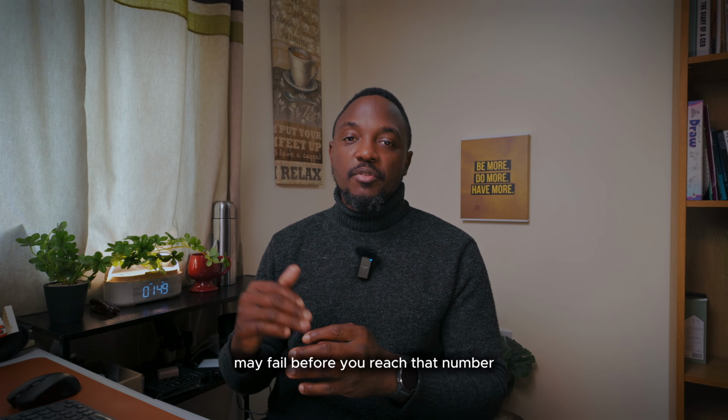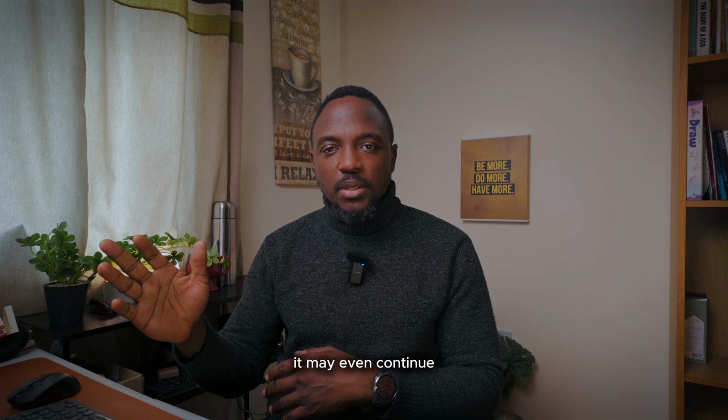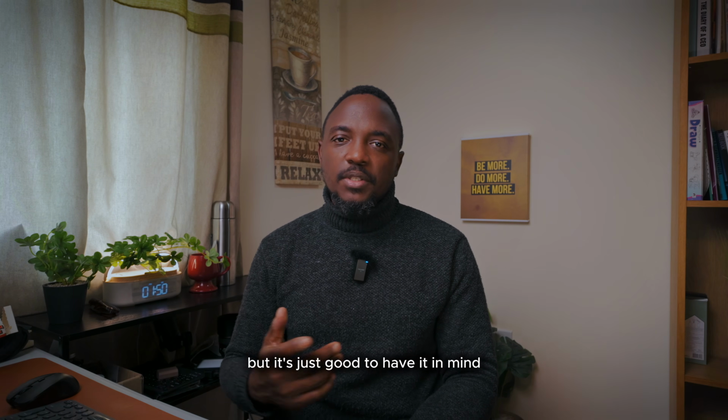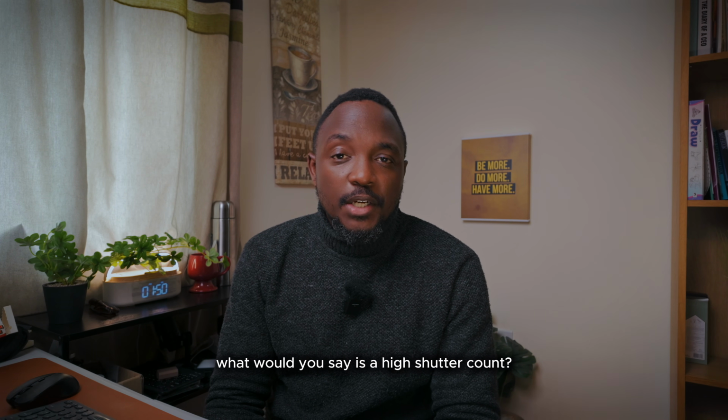So the camera shutter may fail before you reach that number or around that number, or it may even continue and surpass that number before it fails. But it's just good to have it in mind. So when you're looking at the camera shutter count, what would you say is a high shutter count?